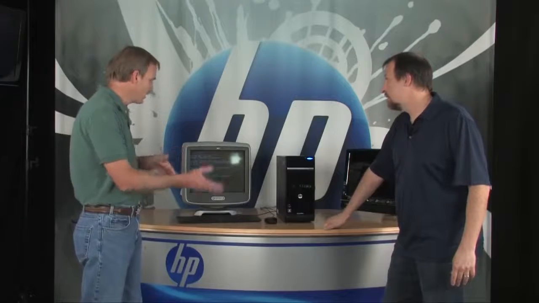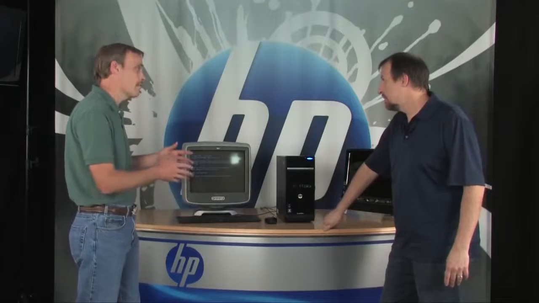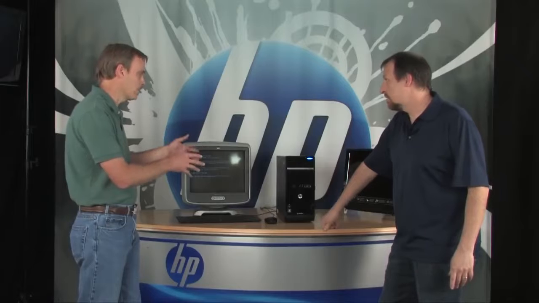Oftentimes, especially with a SMART drive error, a SMART hard drive failure is what it says on the error. If you see SMART on there, that's telling you that your hard drive is failing. So if you can, back up your data as soon as possible, but you're probably going to have to replace the hard drive.